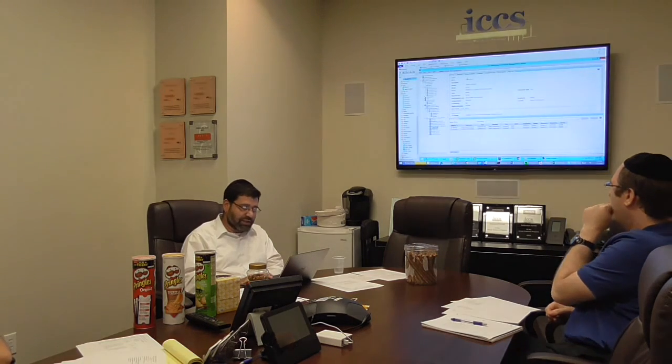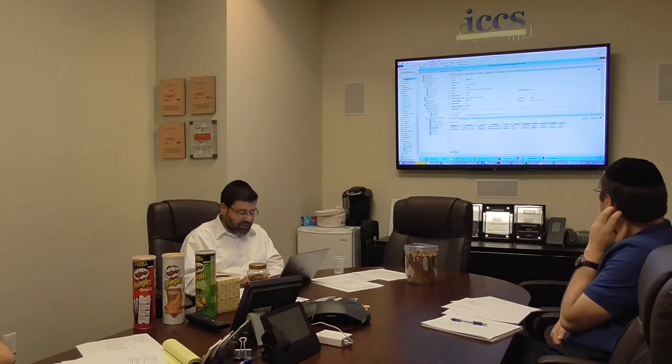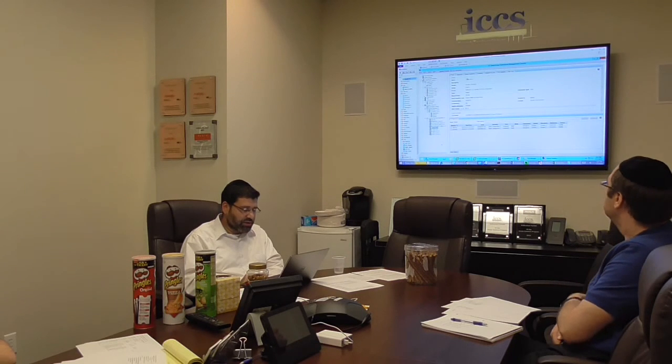This is you talking VMware or LeftHand? So this is LeftHand. It's a similar concept with VMware as well, but particularly with the HP LeftHand, it works on an entire volume, not just a virtual machine.